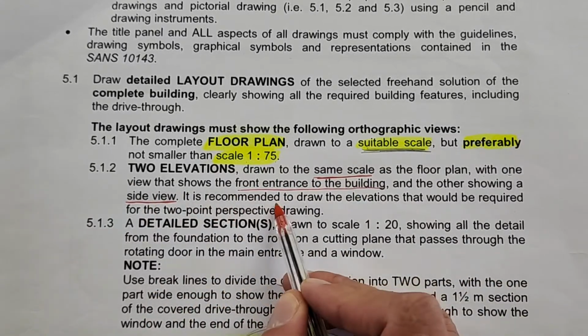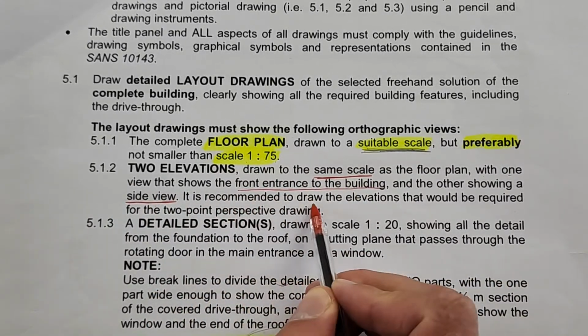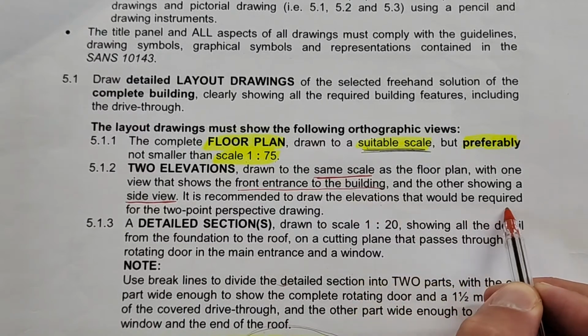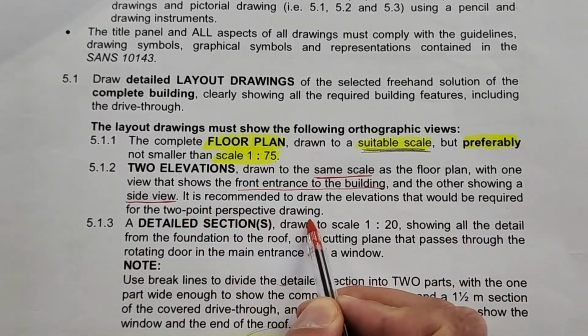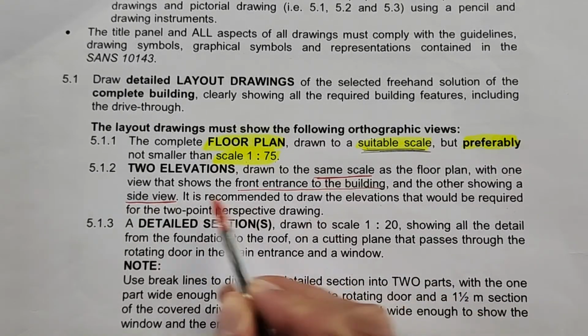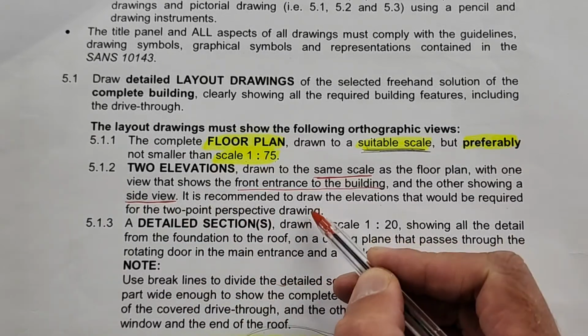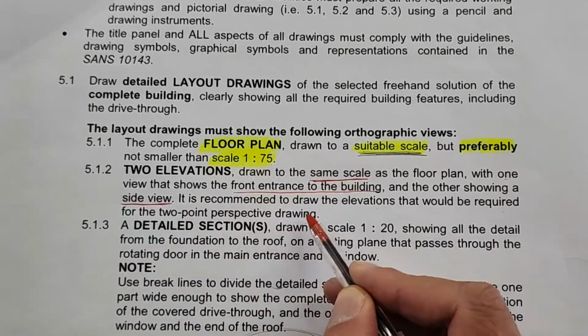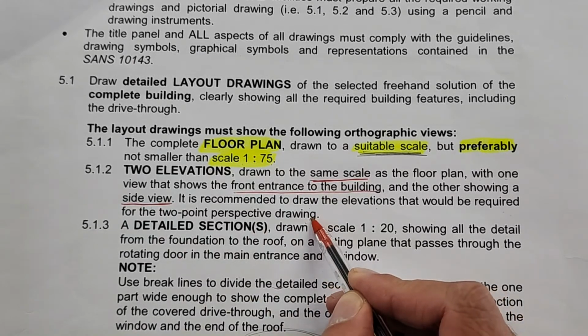Now, here is the important part. It is recommended to draw the elevations that would be required for the 2-point perspective drawing. Okay, so you have to consider already here which views am I going to draw in relation to that 2-point perspective. And so I'm going to look at it with you at what is the requirements for the 2-point perspective, because that's going to help you.